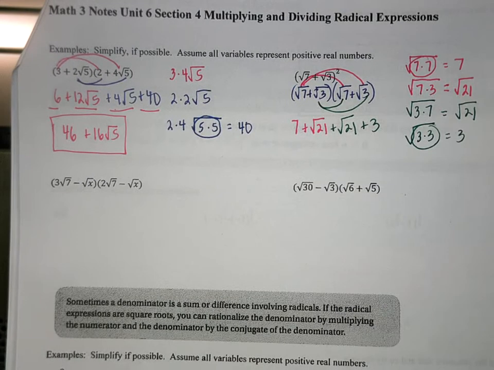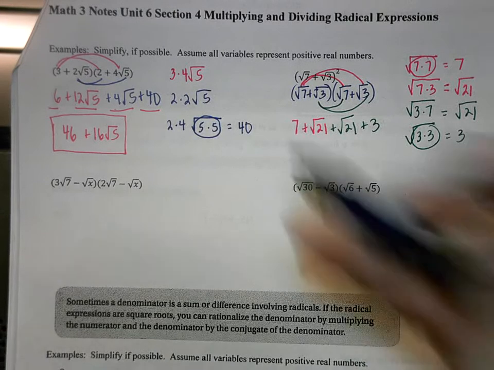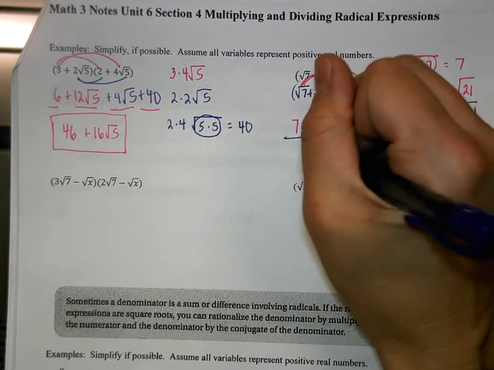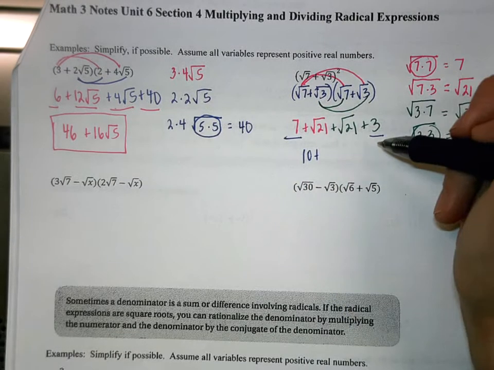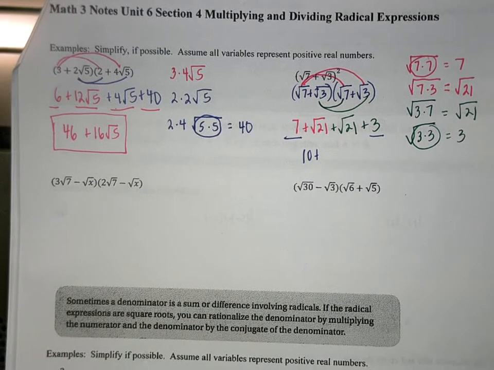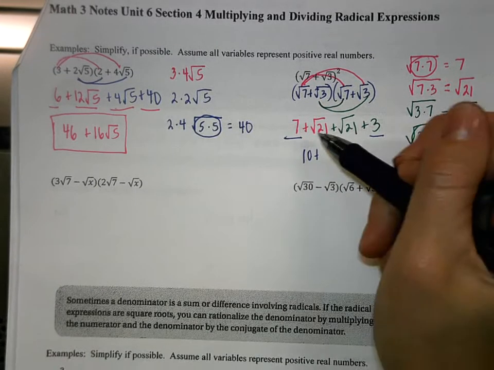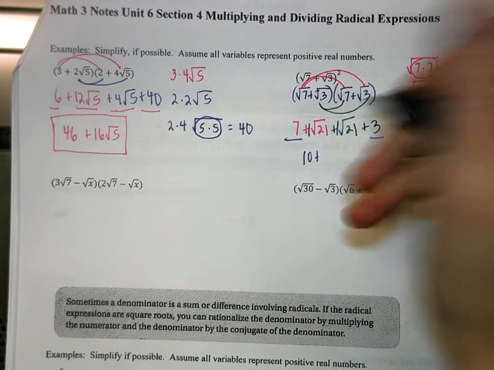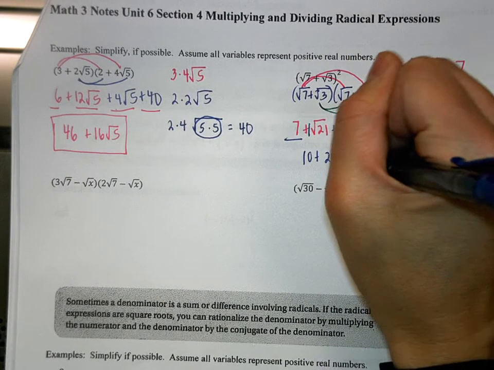Okay, and then all we do is combine our like terms. And so I have 7 and 3, which makes 10. And then root 21 and root 21, those, if they don't have a number in front, they have a number what? 1. So this is really saying 1 root 21 plus 1 root 21, which makes 2 root 21.